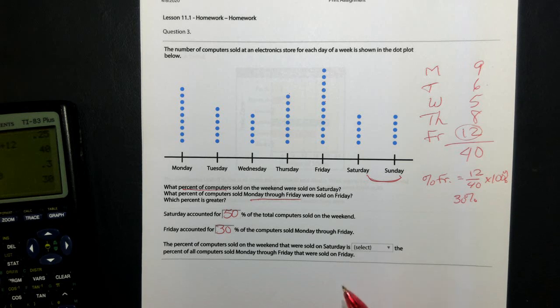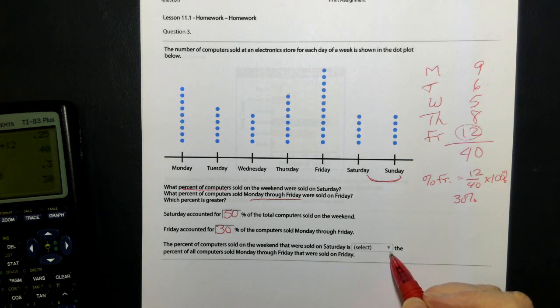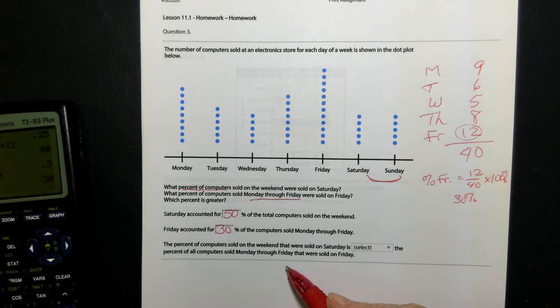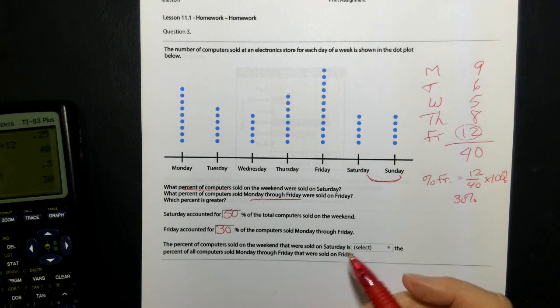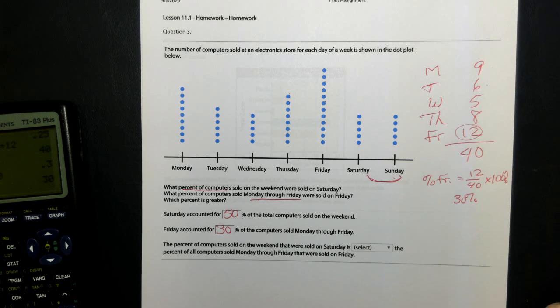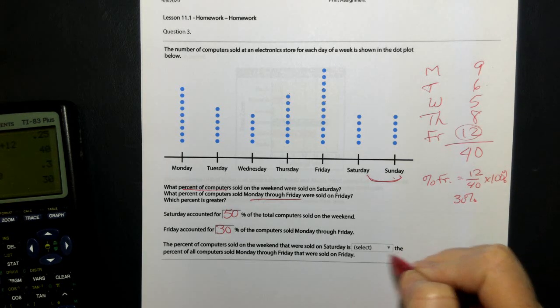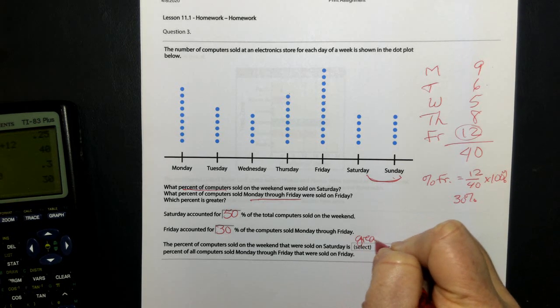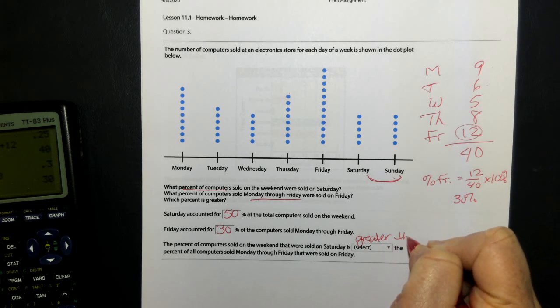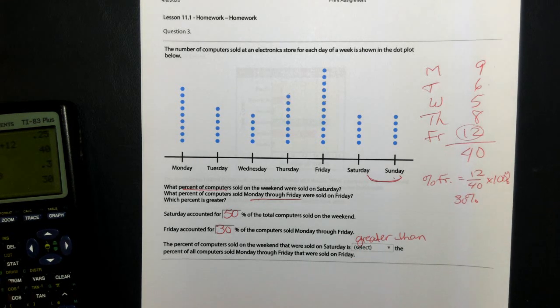The percent of computers sold on the weekend that were sold on Saturday is blank, the percent of all computers sold Monday through Friday. So let's see, the percent here was 50%, so that is greater than the percent of any one day during the week.